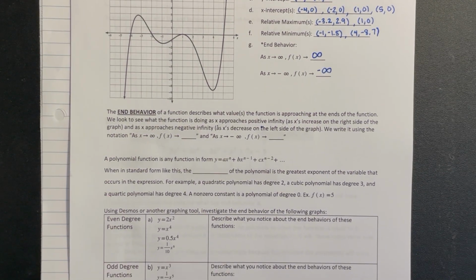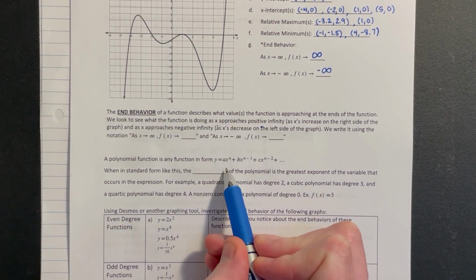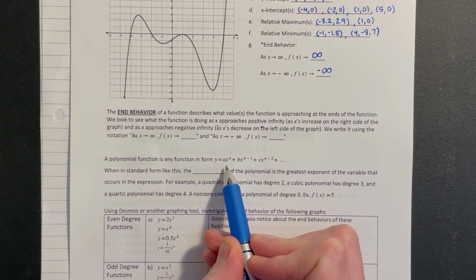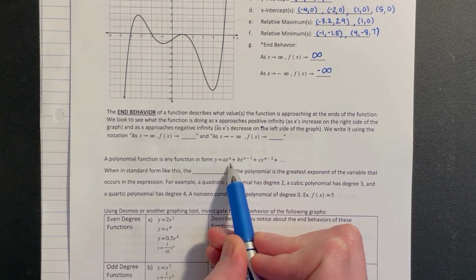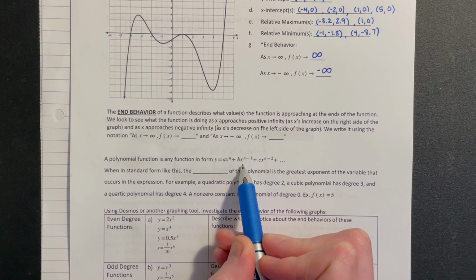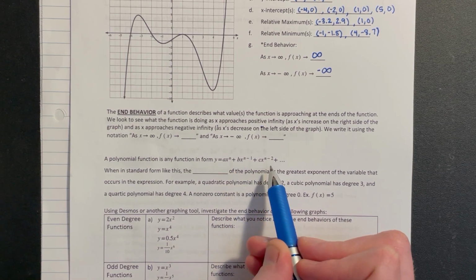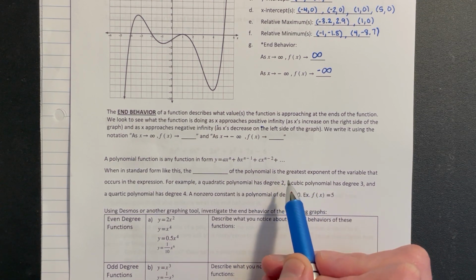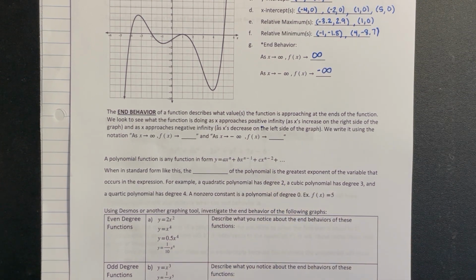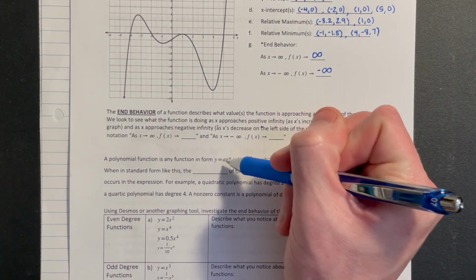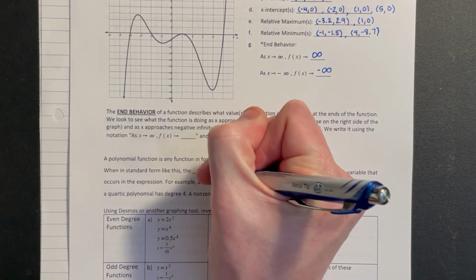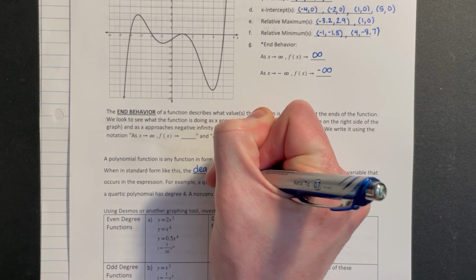Now, a polynomial function could be any function in the form where it says y equals a x to the n power plus b x to the n minus 1 power plus c x to the n minus 2, and so on. In its standard form like this, we can see the highest exponent, x to the n power, and that is the degree of the polynomial.